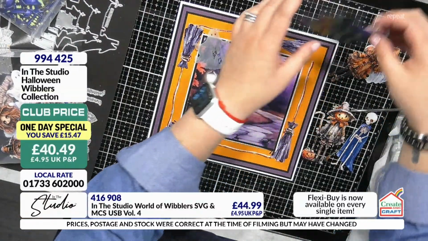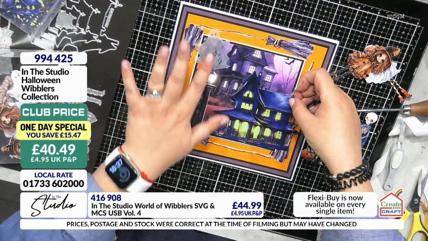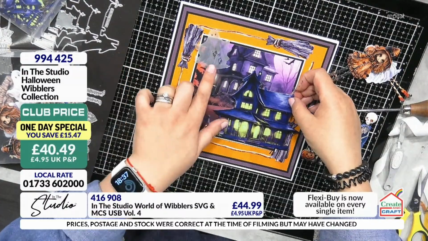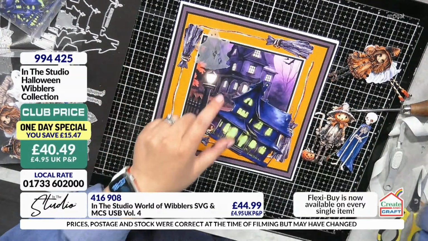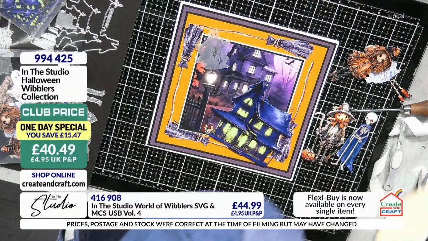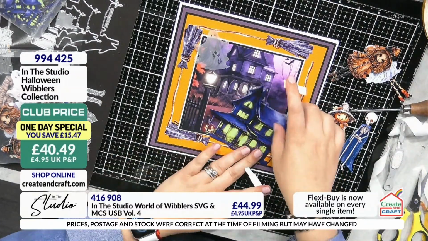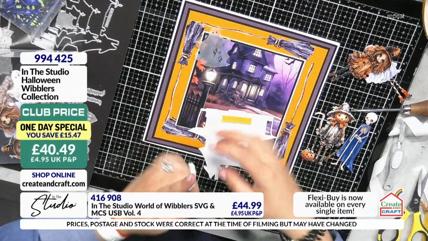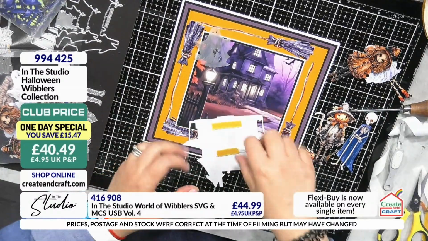Anyway, there we go. So all I'm doing there, I've popped my little ghosty on. Once that glue dries, it will go clear. Let's then pop our little house on, but we're going to lift him from the background just to create that point of difference between the layers. And a little bit of foam, like so.